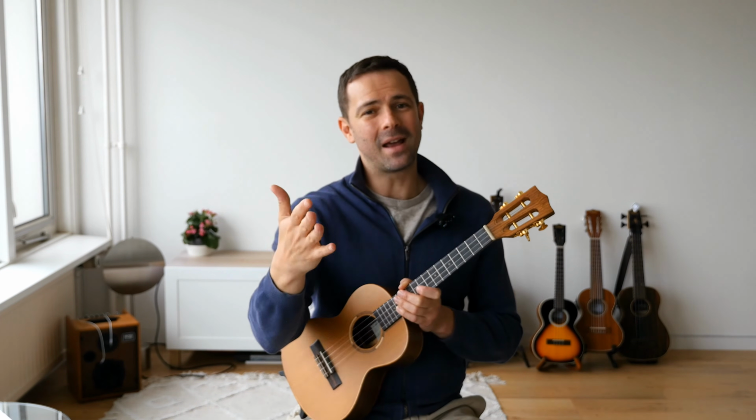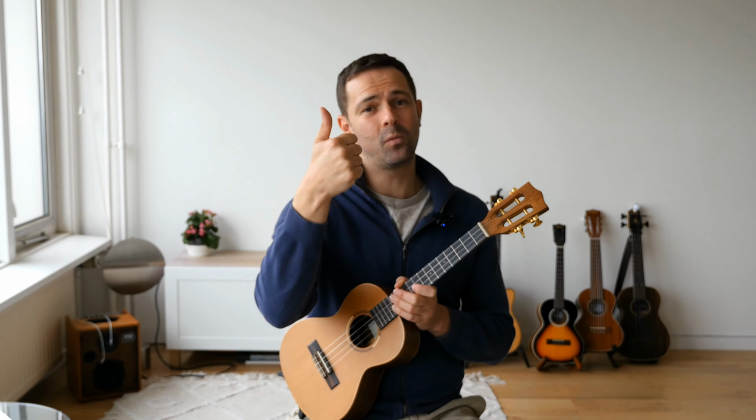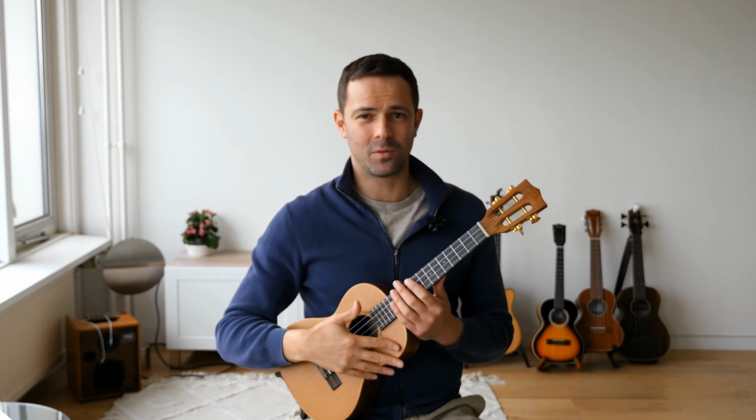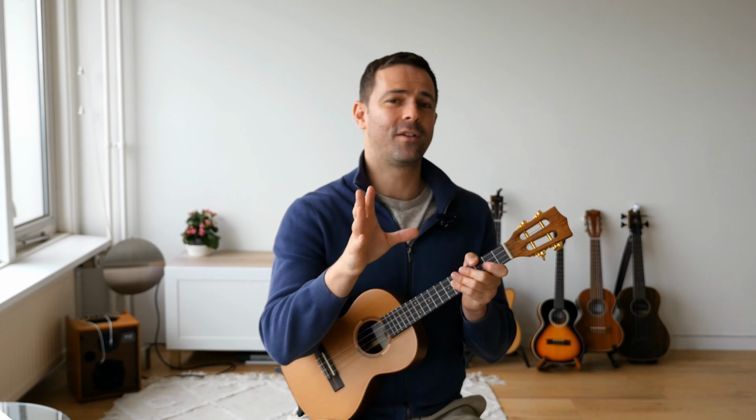Alright guys, before we continue with learning more about tabs and different symbols, let's learn the very short riff of Sweet Dreams together. The right hand technique is very simple. Pluck everything with your thumb. The rest of the fingers are leaning on the body of the ukulele. Now let's break it down and learn the first bar.